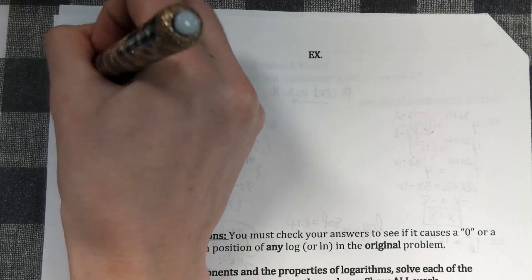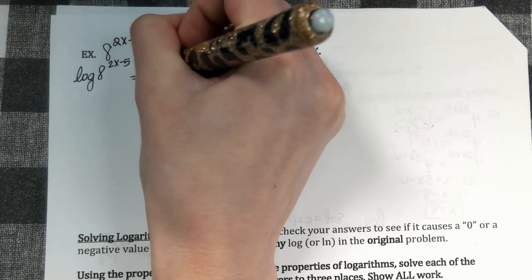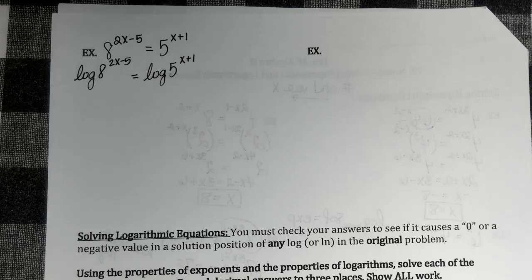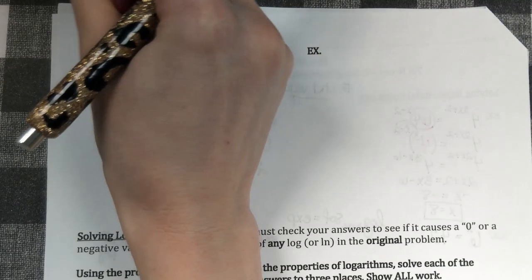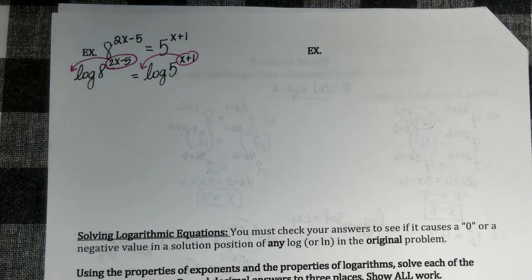So you're going to take the common log of 8 raised to the 2x minus 5 power and the common log of 5 raised to the x plus 1 power. So you take the log of both sides. Okay? Now when I do that, I still have my x that I'm solving for in the exponent position, which I do not want. So what property can I use to take that x from exponent and put it down to a normal position? We did that in 7.4. We took our exponent and we made it a coefficient. So even though you have variables, you can still do that with your exponent.